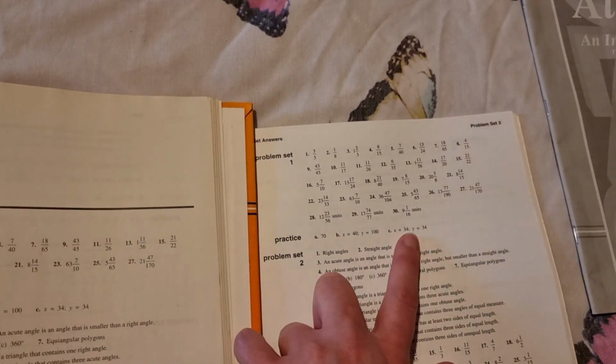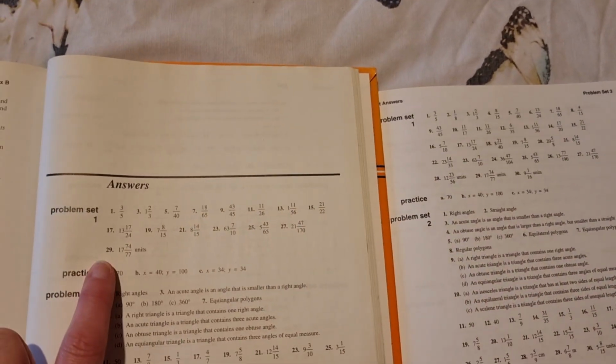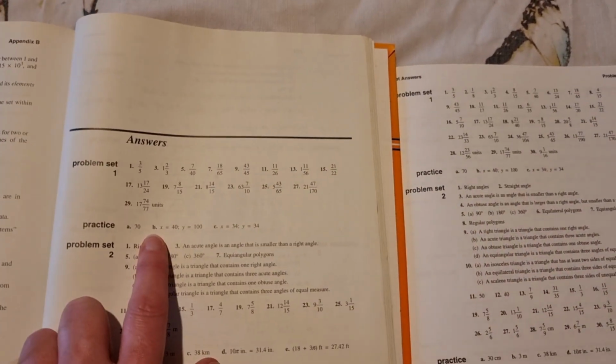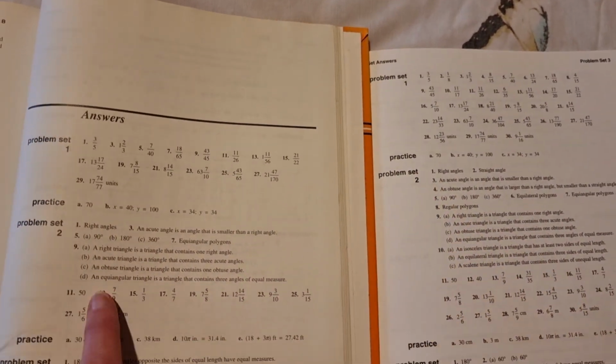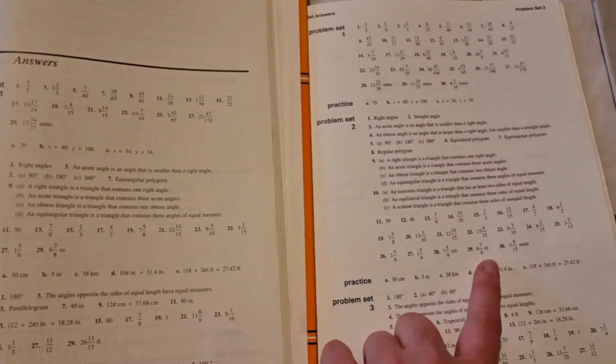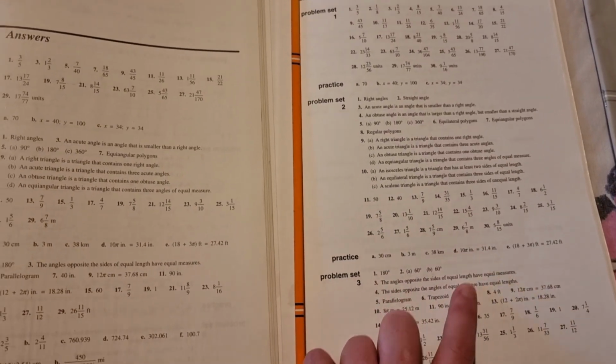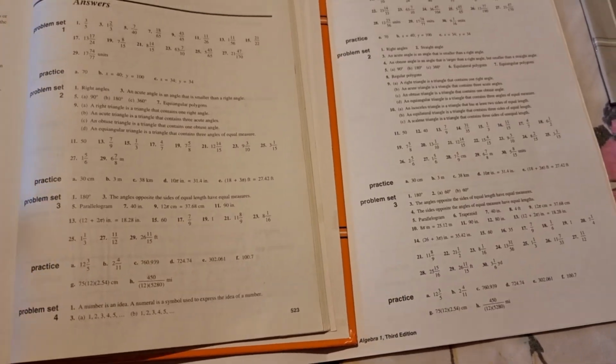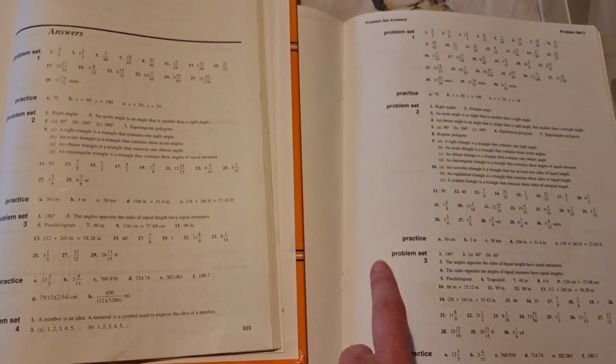So this one goes up to 30, whereas this one only goes up to 29. So it's missing answer 30. And then the practice sets are the same. Again, only goes up to 29, but they're actually 30. So that's interesting. It's bizarre. I don't quite understand that. But anyway, you need this one anyway because it's got the test answers in.